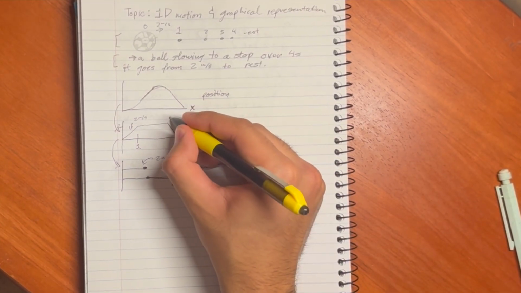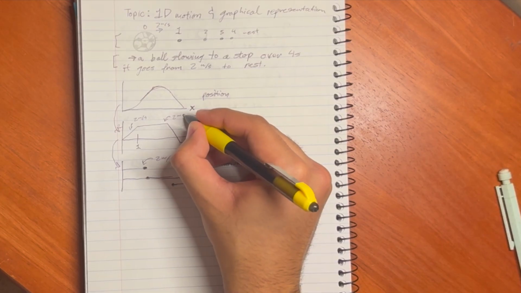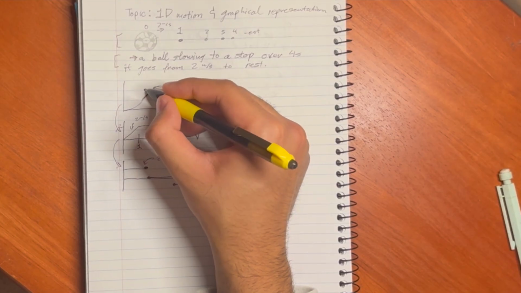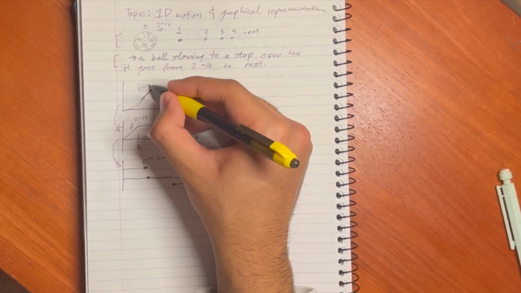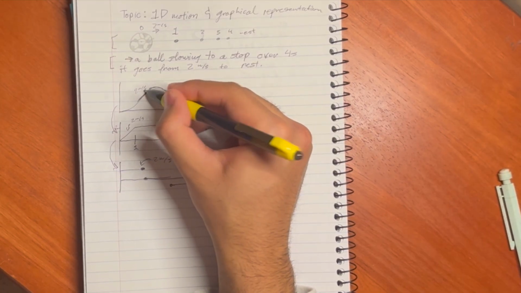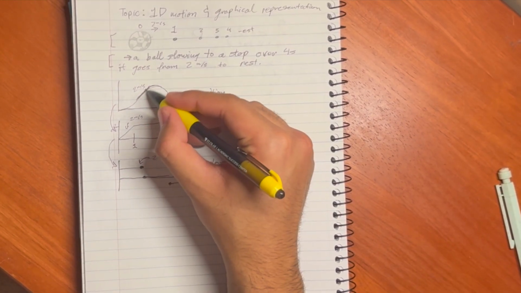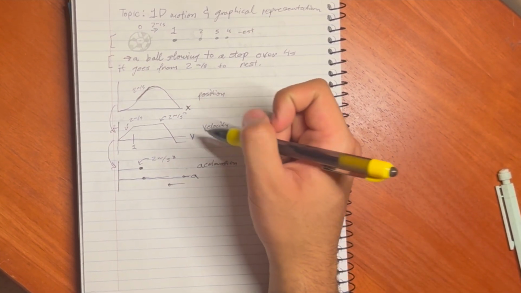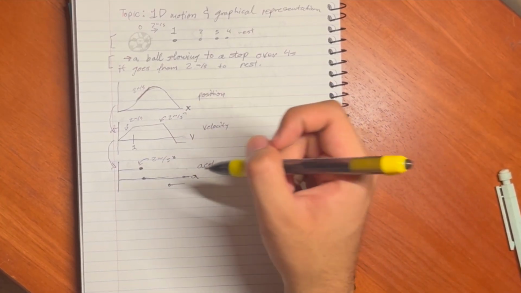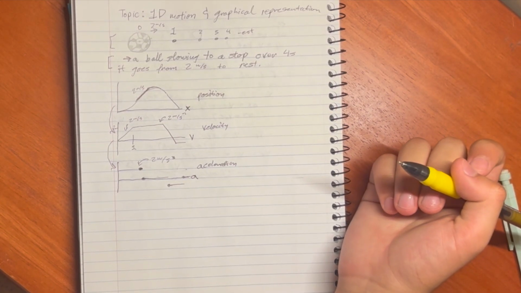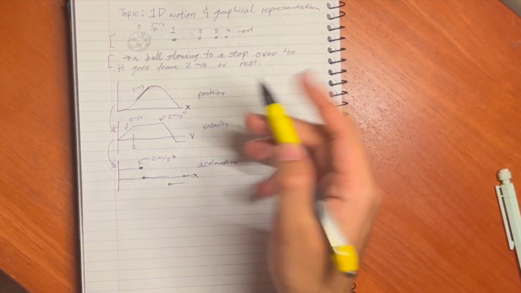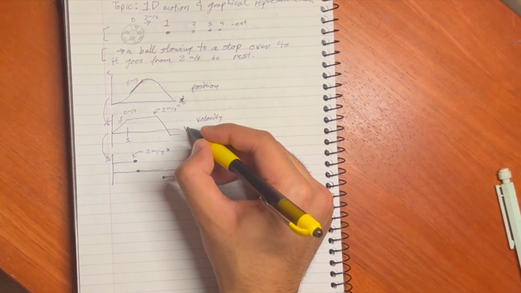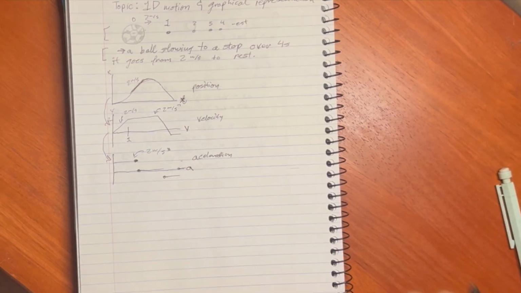And likewise, if you know that this is at 2 meters per second, you know that the velocity here is 2 meters per second. And that's the change in position at that time, right? Because your change in position over time is your velocity. Your change in velocity over time is your acceleration. That's just sort of graph theory. These are all position against time. These should be time. I'm not very good at graphs.